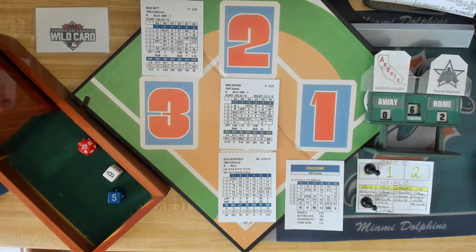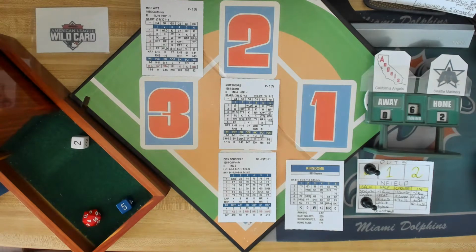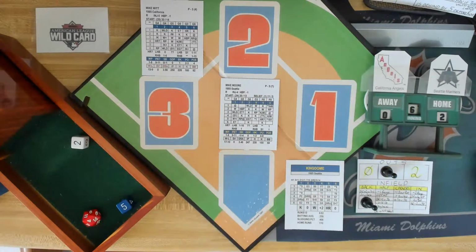Moore will pitch. 5-6. Strikeout chance, 20 is high. Schofield gets to swing. 5-2. Line out to second. Out number 1. Line drives it right to Perconti. First out.